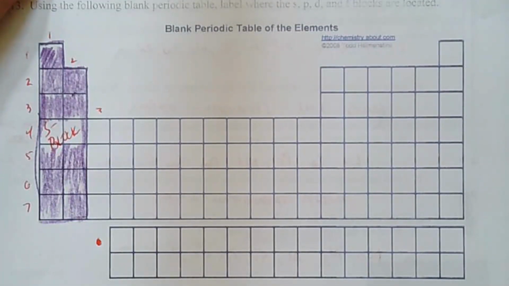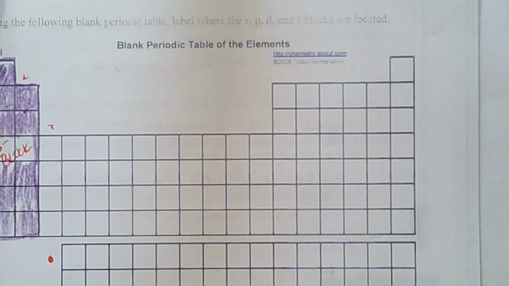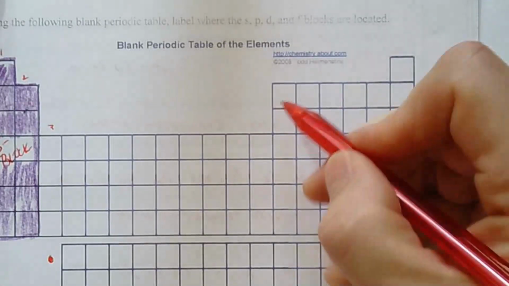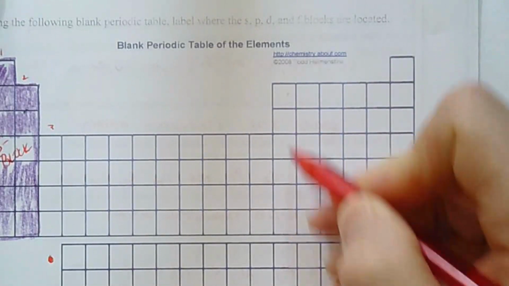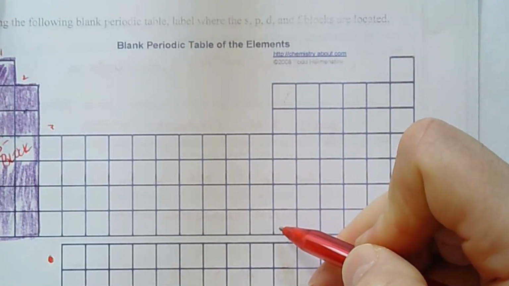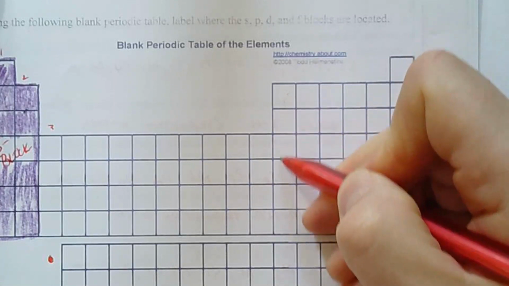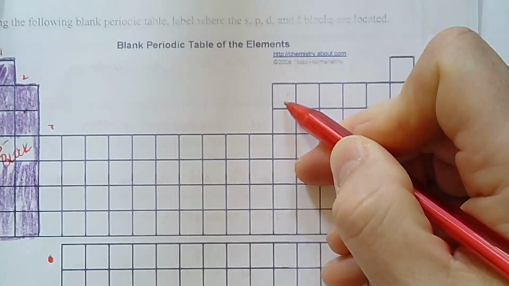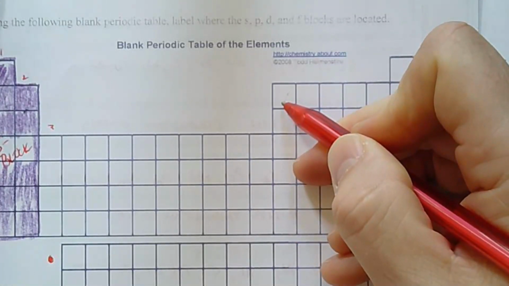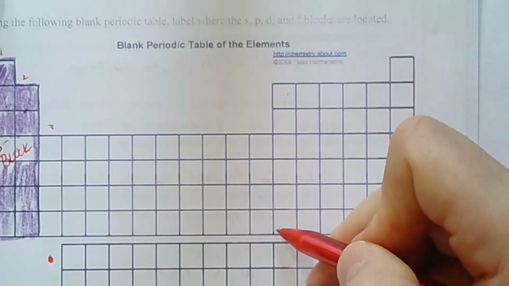Now let's jump over to this side of the periodic table. If we look in this column here, what do they all have in common in their electron configuration? You'll notice these all end with their outermost electrons being a P1.